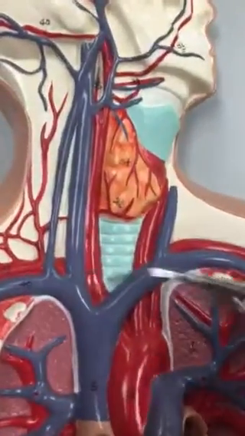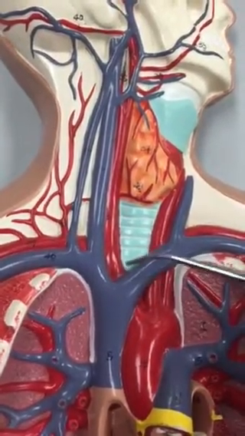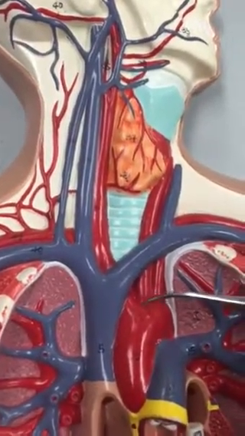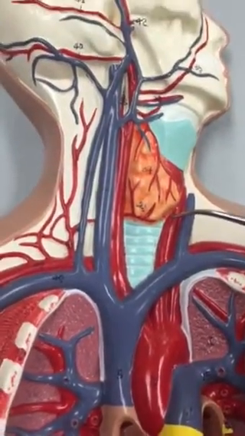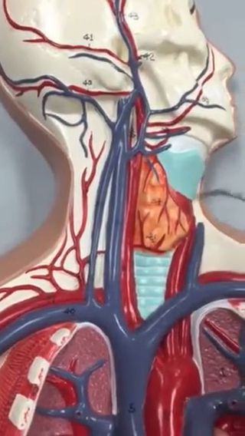So that was the first branch off, which is the brachiocephalic trunk. The second branch here is going to be the left common carotid, so it'll go up and it will follow the same pathways that we can see on this side of the model. It will have internal and external carotids.